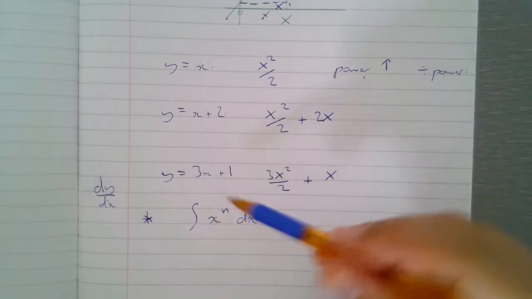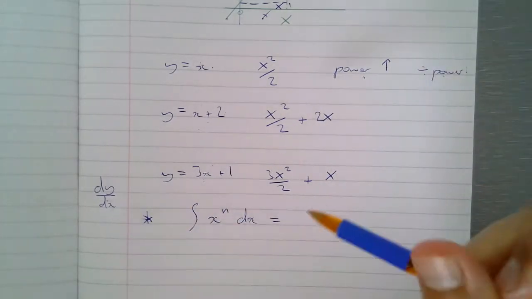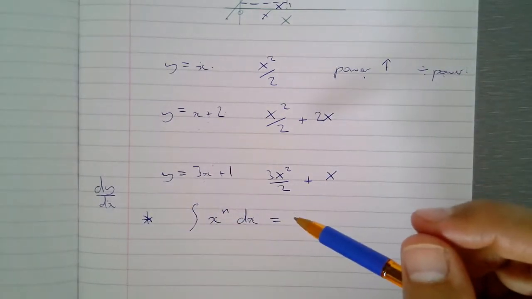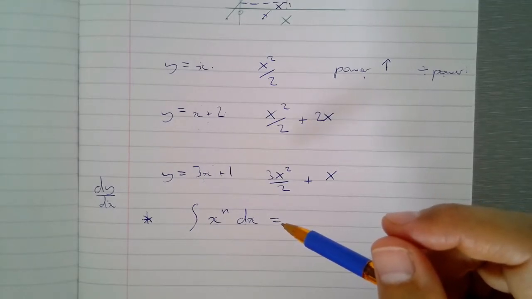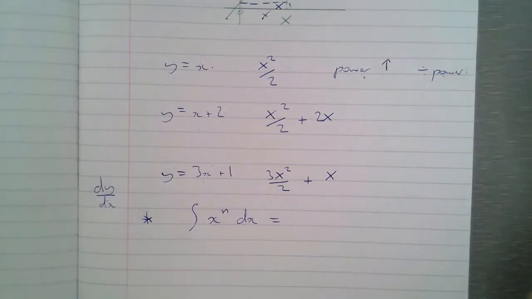So that's where the link between the... what's the word I'm looking for? I can't think what the word I'm looking for is. It doesn't matter, but that's why these things are.